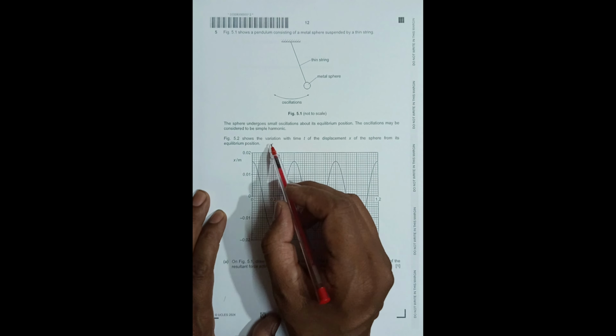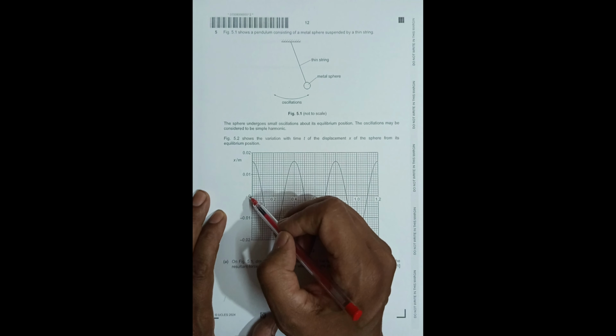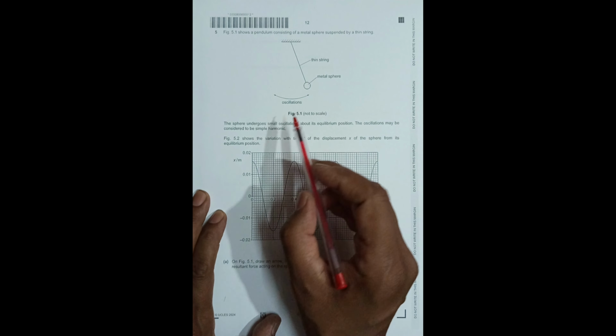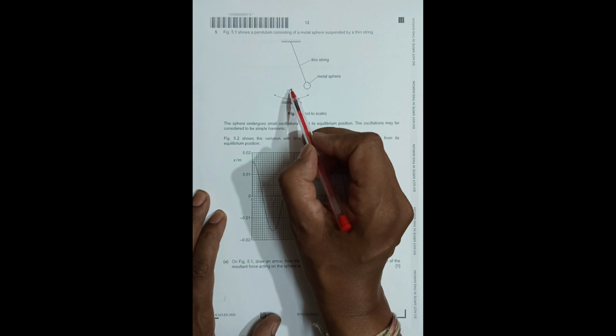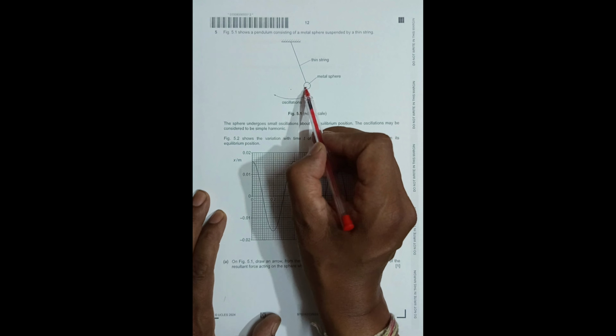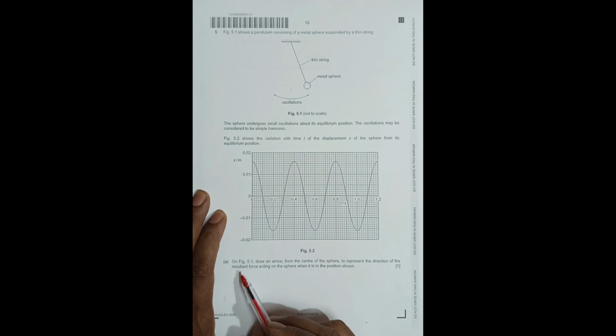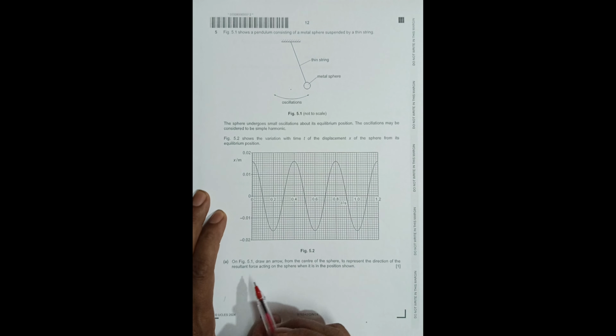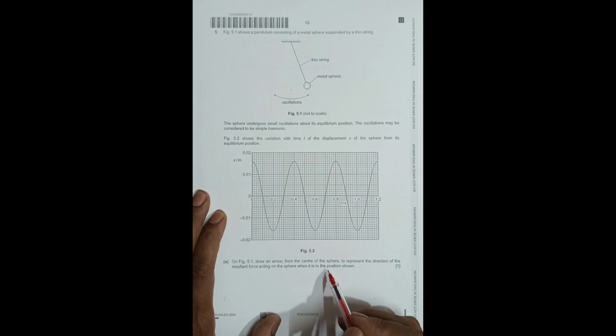Figure 5.2 shows the variation with time t of the displacement x of the sphere from its equilibrium position. It means the equilibrium position will be somewhere around here, so it's the displacement. On figure 5.1, draw an arrow from the center of the sphere to represent the direction of the resultant force acting on the sphere when it is in the position shown. So we have to draw the direction of the resultant force.